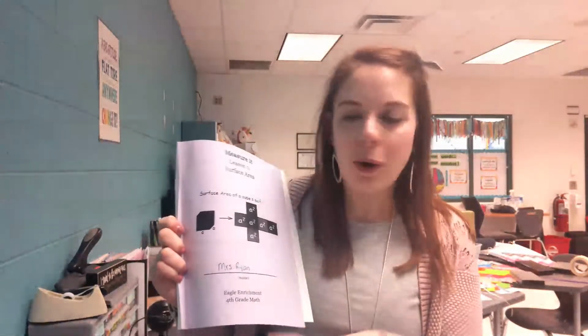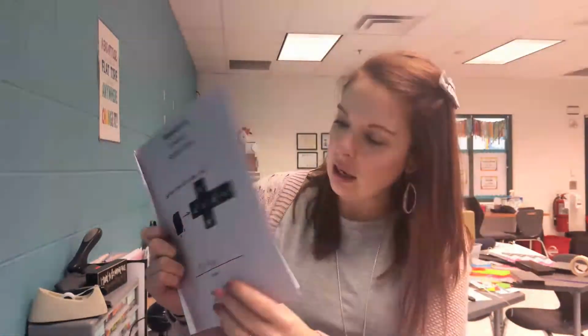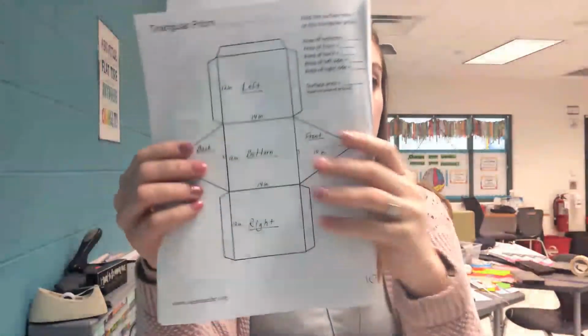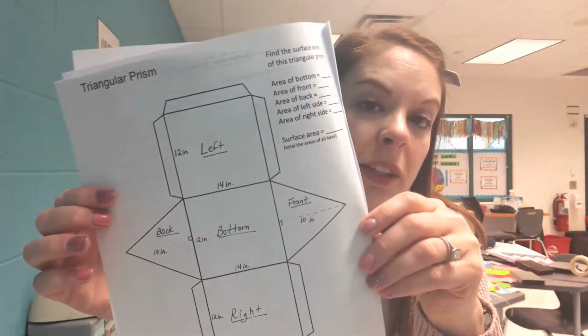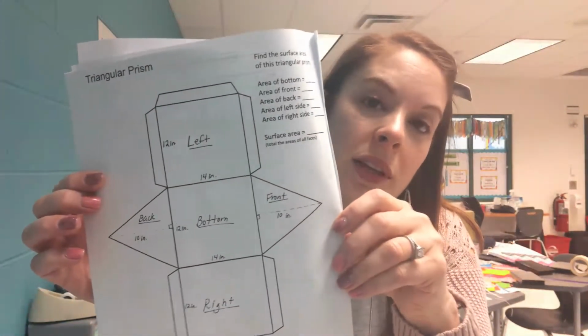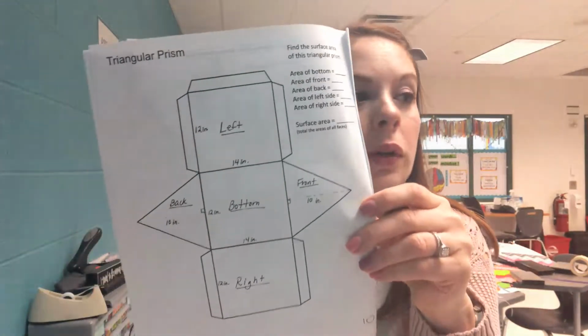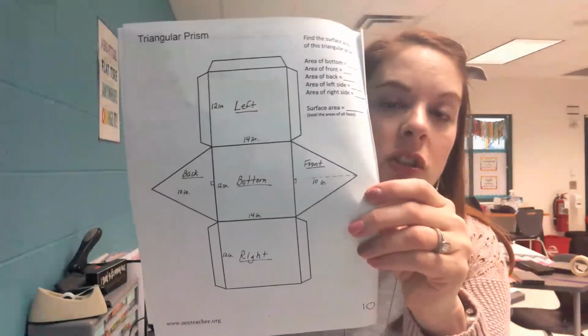Today we are going to again be in our purple lesson 3 packet. Yours might not be purple, that's okay. Mine is purple. And at least in my packet, I'm going to be on page 10. It's okay if your page is a different number, if you're just looking for this page right here. Because we are going to be talking about triangular prisms. Yay! So we'll need to get to this page.